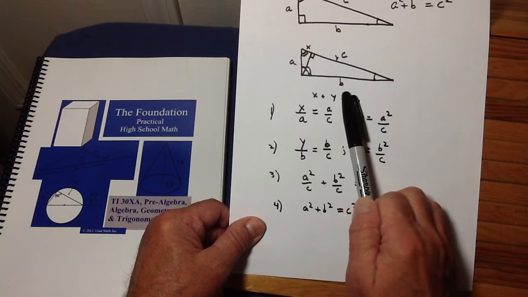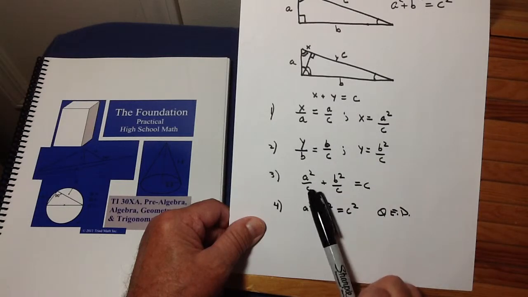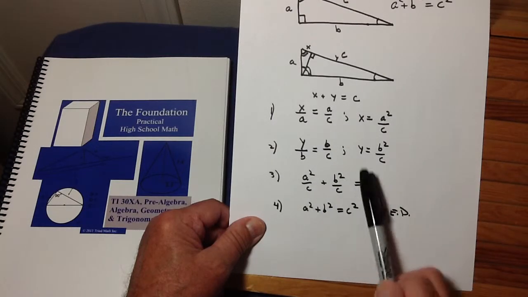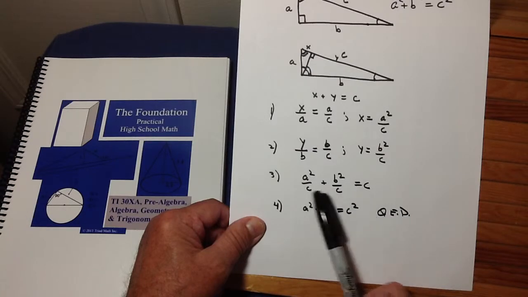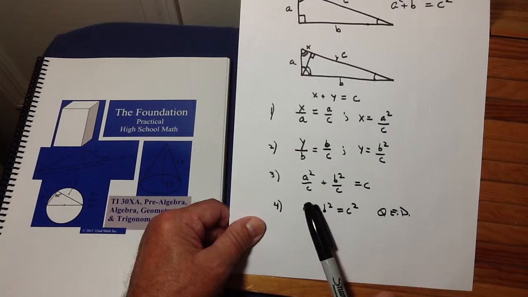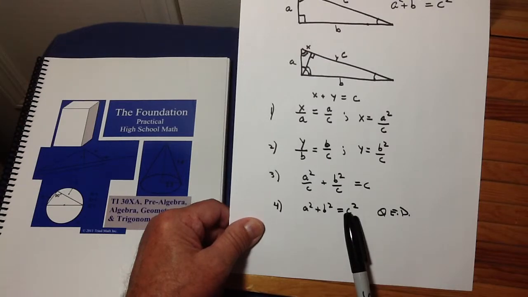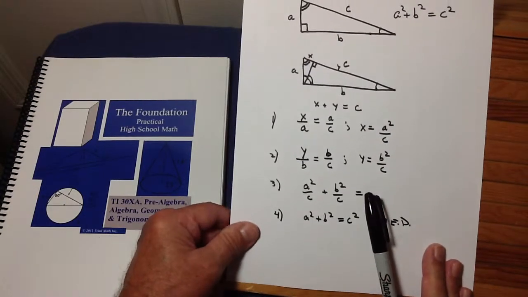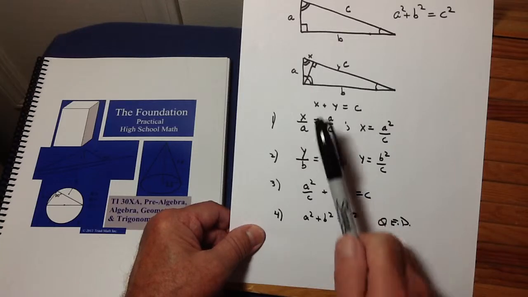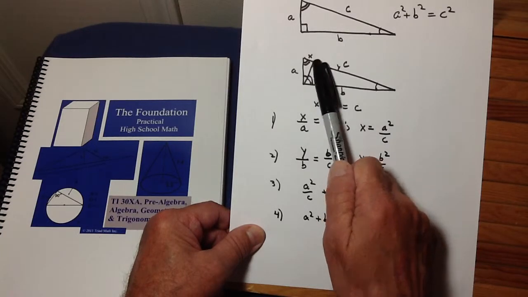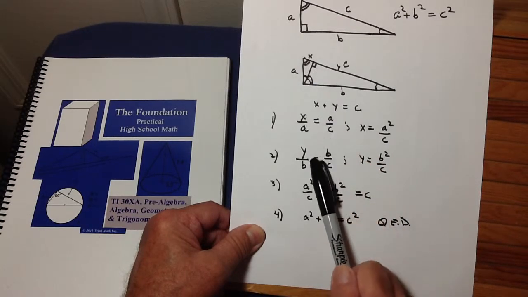Now we're going to take x plus y, and that's going to be a squared over c plus b squared over c equals c. Multiply through by c, and you have a squared plus b squared equals c squared, and that is the conclusion of the proof. This is the simplest proof now that I've seen of the Pythagorean Theorem, and it uses a very simple construction and a very simple argument if you understand similar triangles.